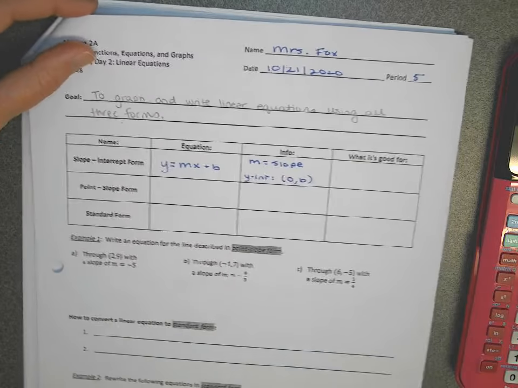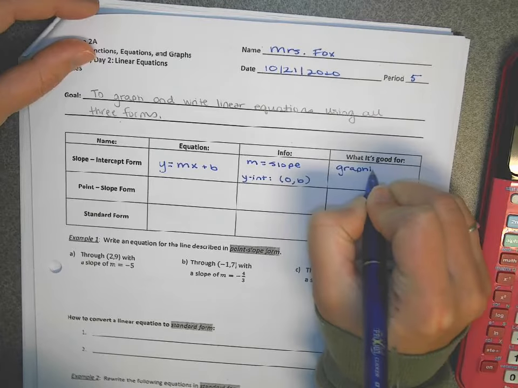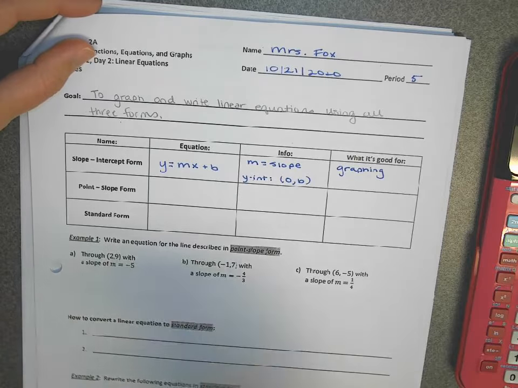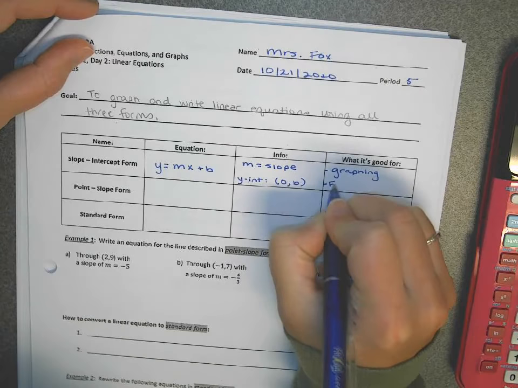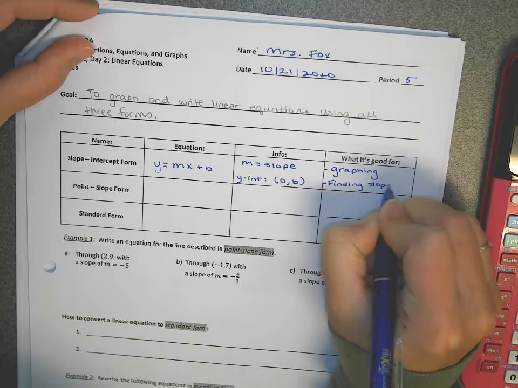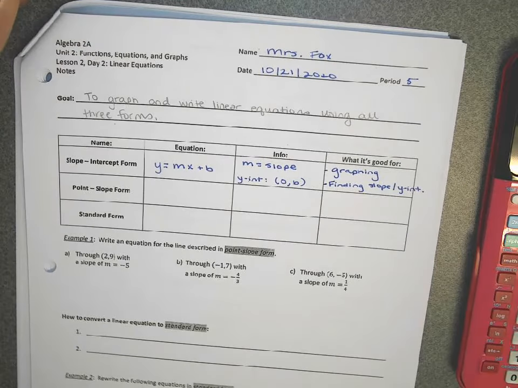This is really good for graphing. It's usually pretty easy to graph if it's already in slope-intercept form. It's very good for finding the slope because you can see the slope from it. Or finding the y-intercept because you can also see your y-intercept by just looking at the equation.